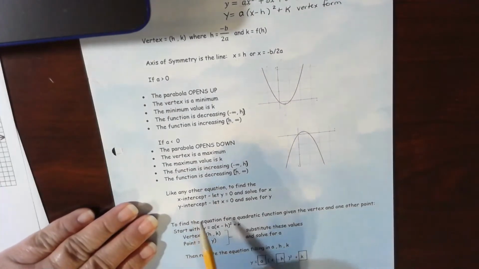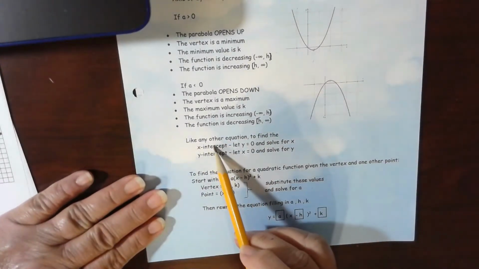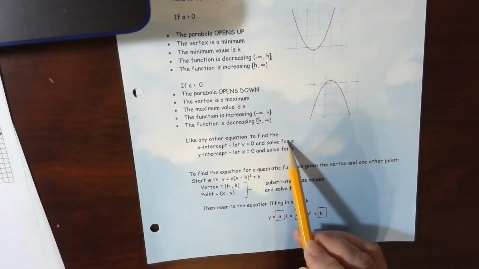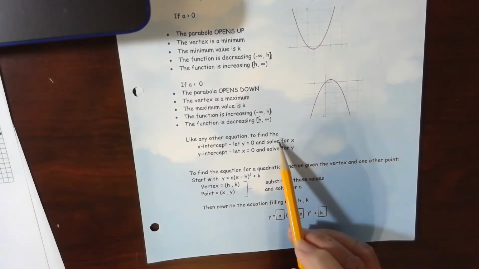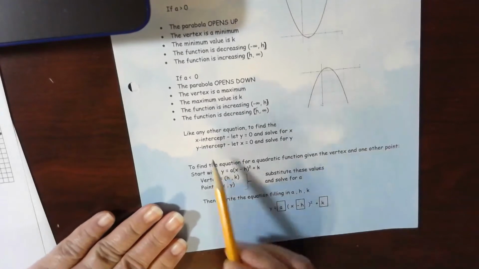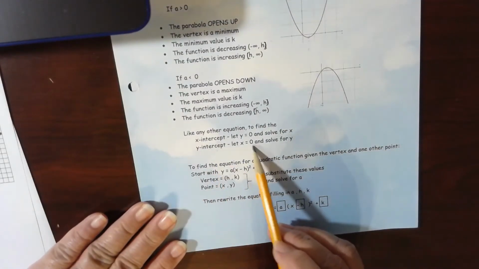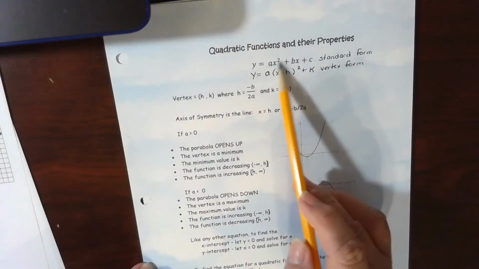Just like any other equations that we've been dealing with, if you want to find the x-intercept, you let y be 0 and solve for x. You may have to factor, you may have to use the quadratic formula, but you can solve for x. To find the y-intercept, you let x be 0 and solve for y, and you're going to see that when it's in this standard form, that's going to be a very easy process.